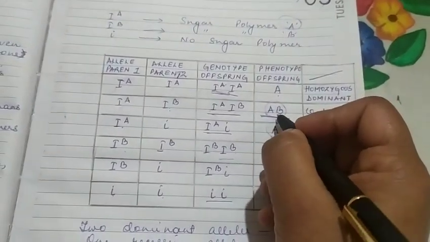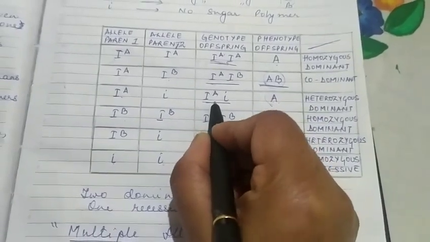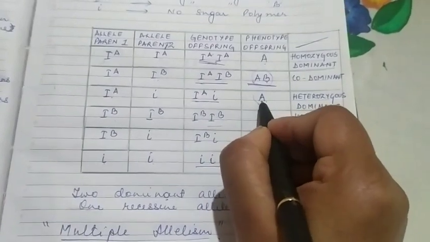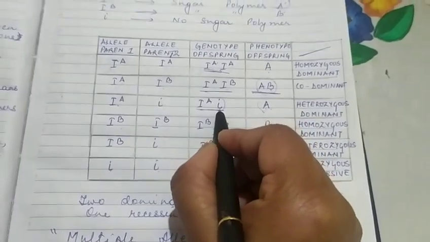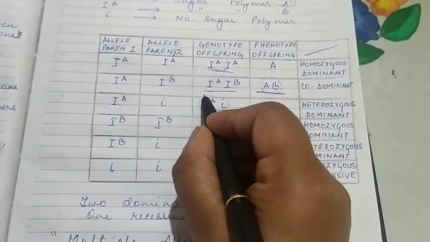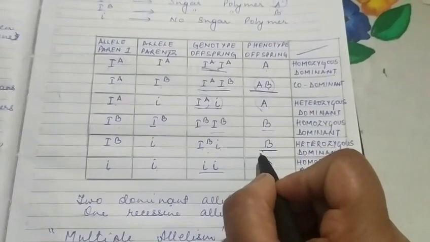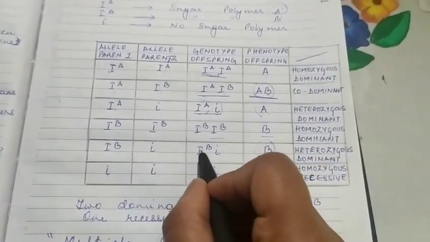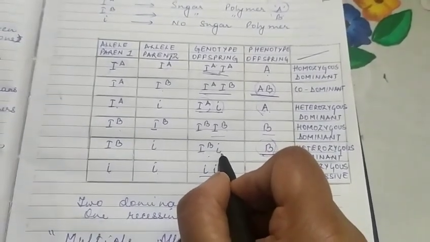Now what does it imply? It implies that when we come to this case, IA small i forms A. Small i is without any expression. That means this is the recessive allele and IA is the dominant allele. Again, similarly, in the case of IB small i, B type of antigens are formed, which shows that IB is dominant over small i. Small i is not allowed to express.